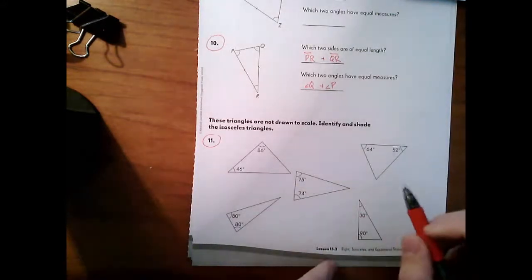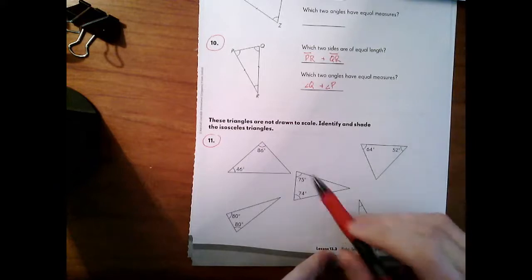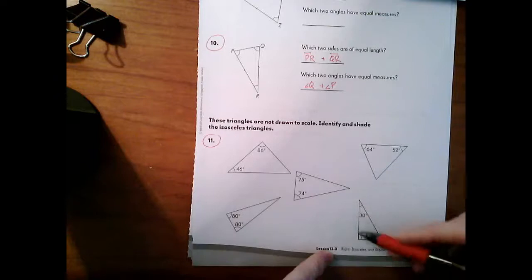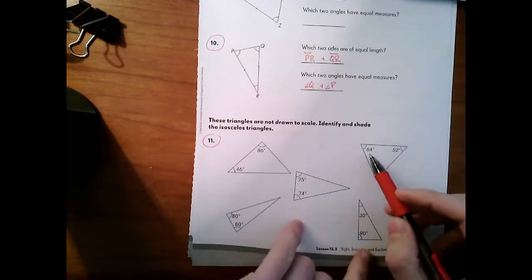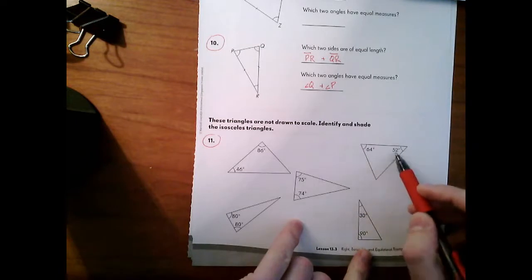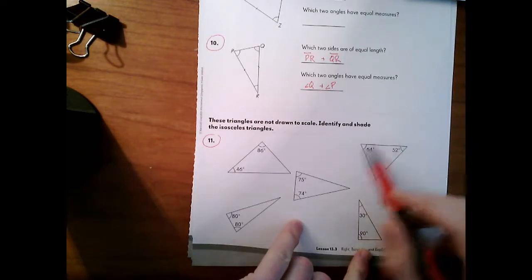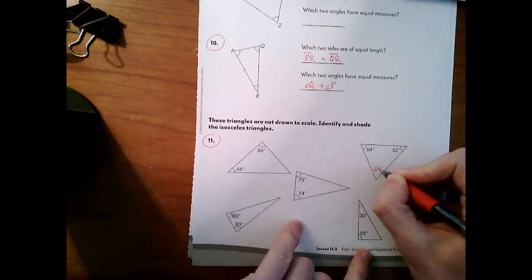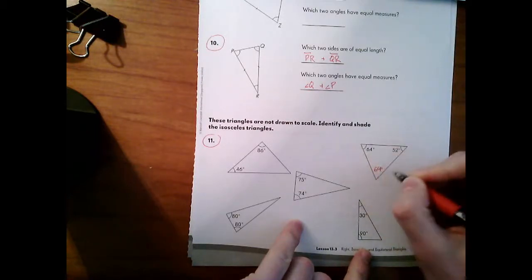Now in this one, these are not drawn to scale, but we're asked which of these triangles are isosceles. The way we do that is by finding the missing angle for each of these. If I add up the two numbers, I can figure out the additional angle by subtracting from 180. So let's look at this one, for instance. 52 plus 64 subtracted from 180 is 64. So I have two angles that are equal to each other.